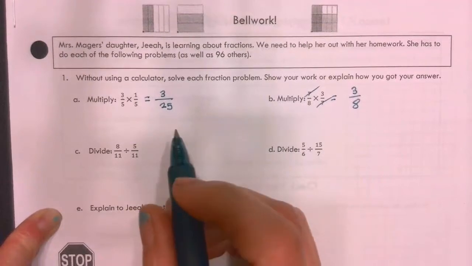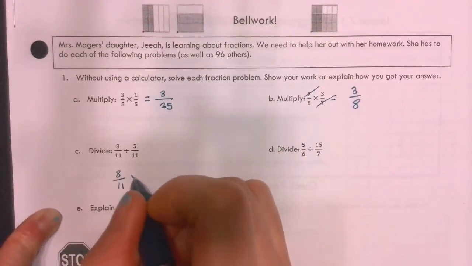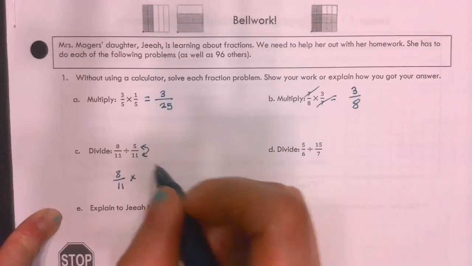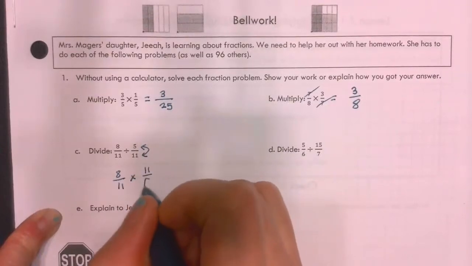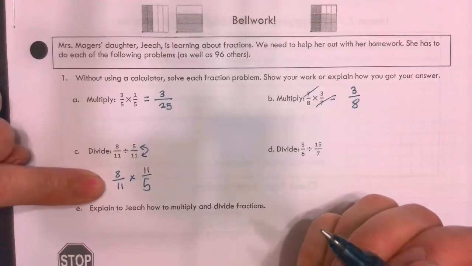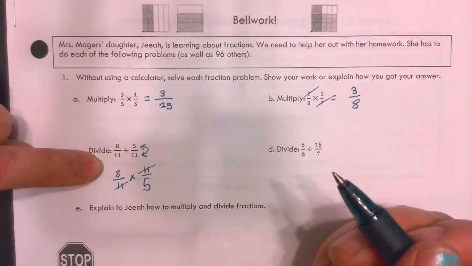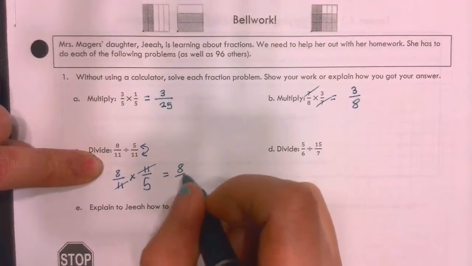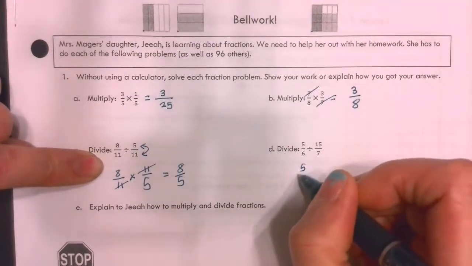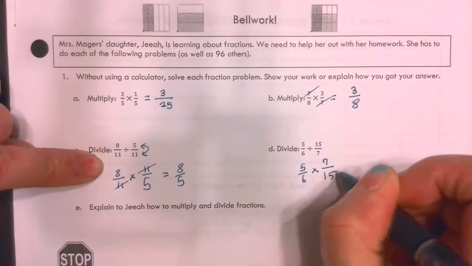How do you divide? Oh yeah, dividing is the same as multiplying by the reciprocal. The reciprocal of 5 over 11 is 11 over 5. Remember that? So now the division problem becomes a multiplication problem, and then you can cancel out the 11, both top and bottom, and you get 8 fifths. Oh yeah, 5 over 6 divided by... multiply by the reciprocal, 7 over 15.